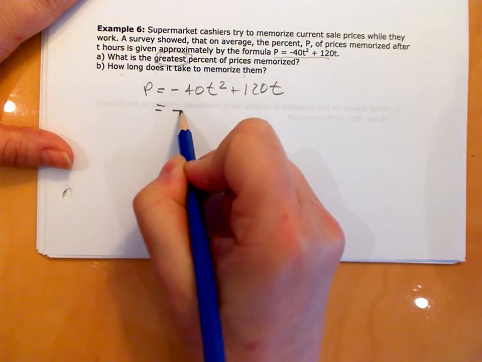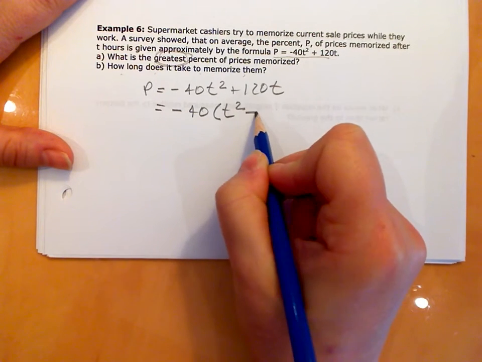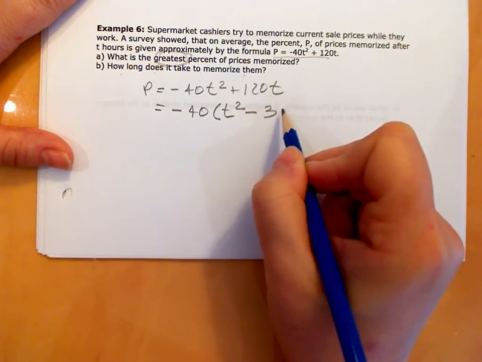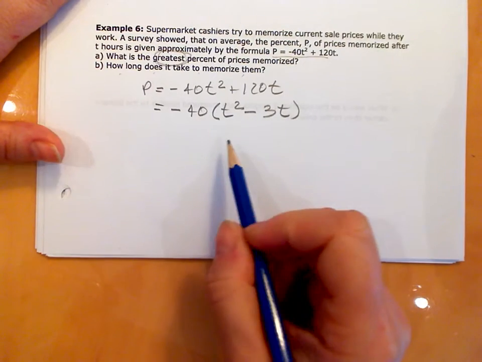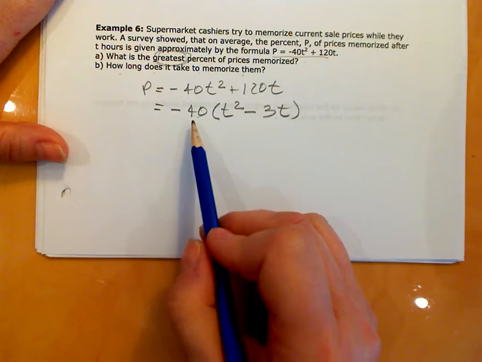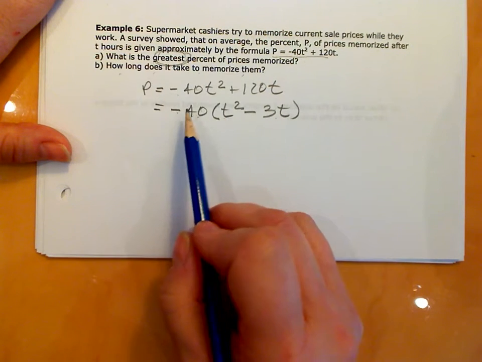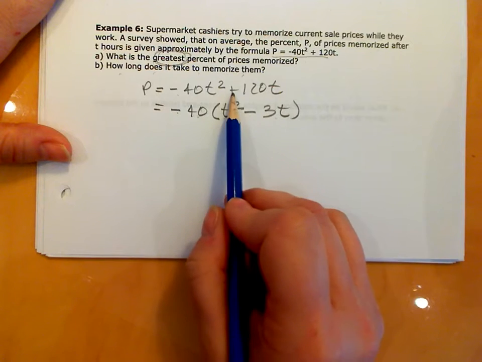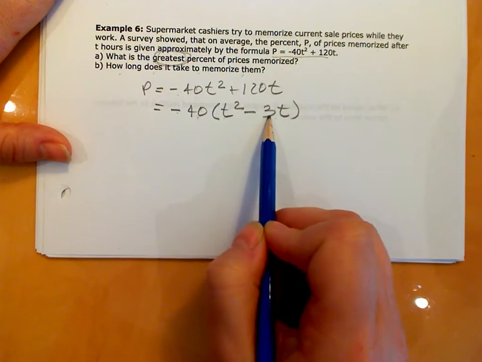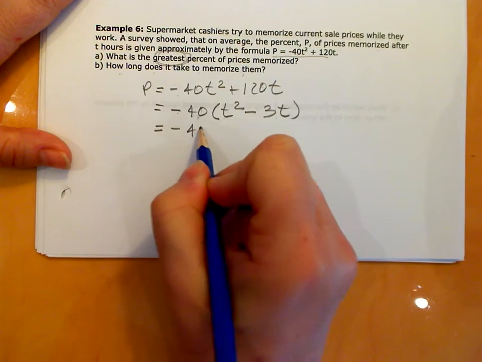So the first step is to common factor out whatever's in front of t squared. And if you're not sure if you did it right, you can just distribute in and make sure you have the line previous. So minus 40 times t squared is minus 40t squared, and minus times minus is plus, and 40 times 3t is 120t. Perfect. So now we're going to half and square.